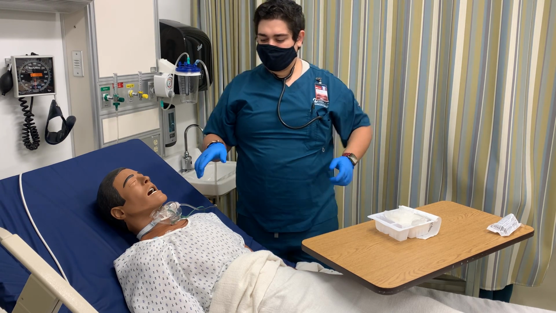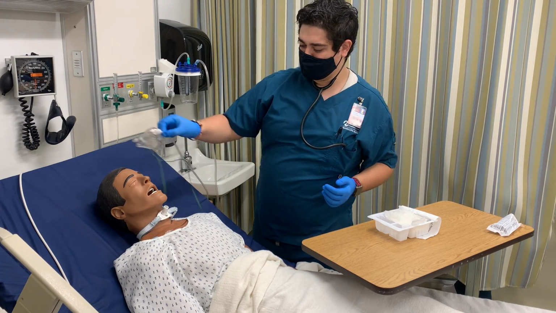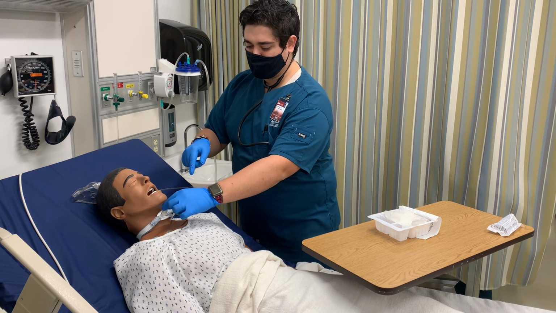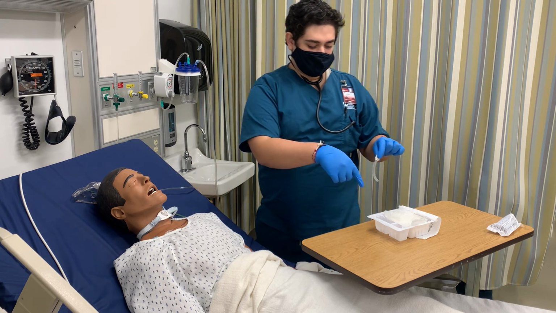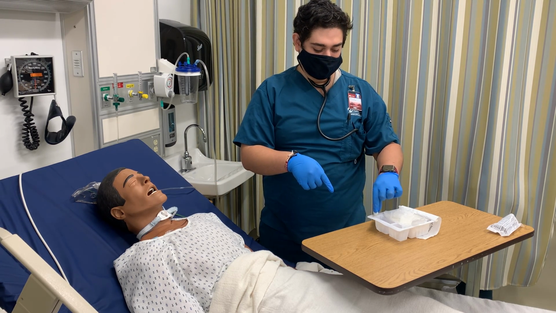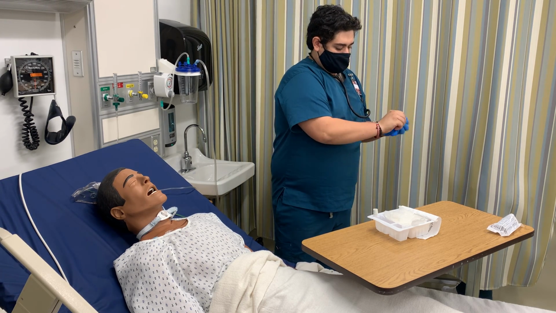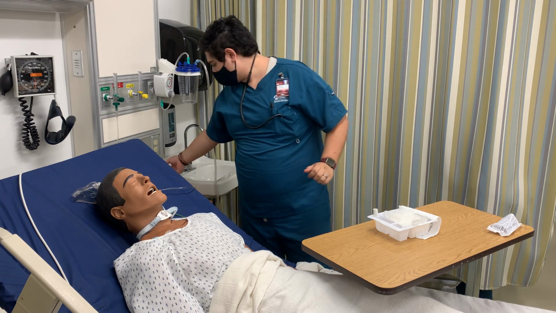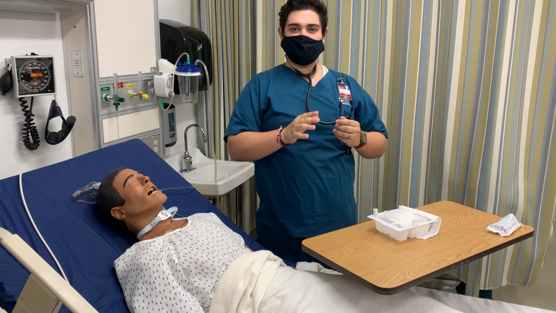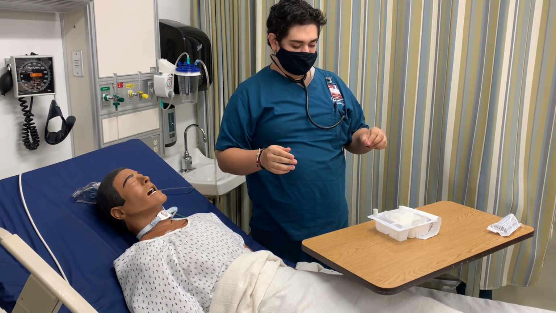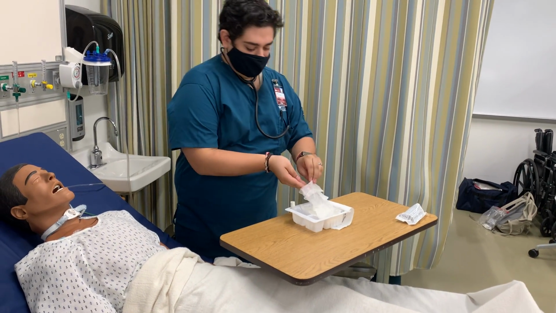So now that Mr. Doe had a couple minutes to catch up and re-oxygenate, I will be removing this, making sure that I'm only touching the white part of his inner cannula, replacing it, and I did fill these with the sterile solution earlier. Have that set. Remove my clean gloves. Hand hygiene. Now I will be applying sterile gloves.